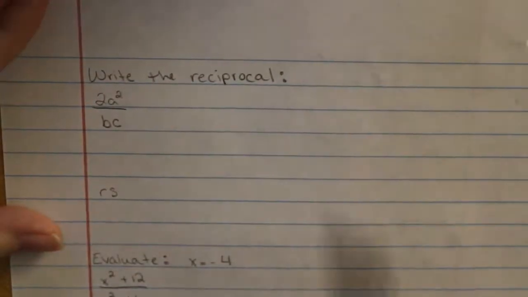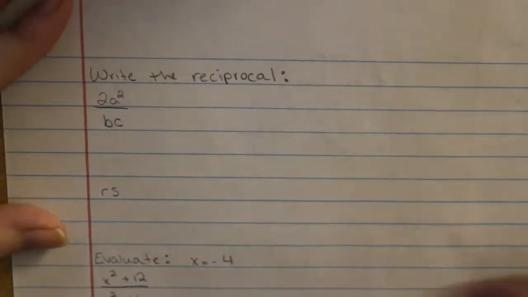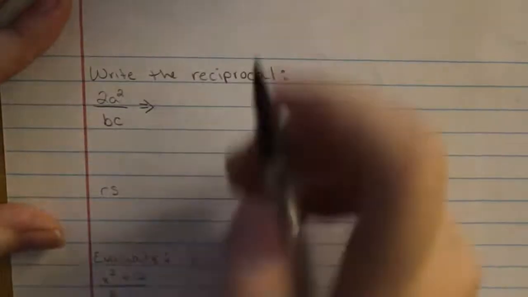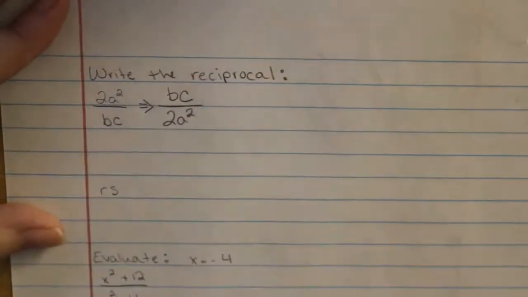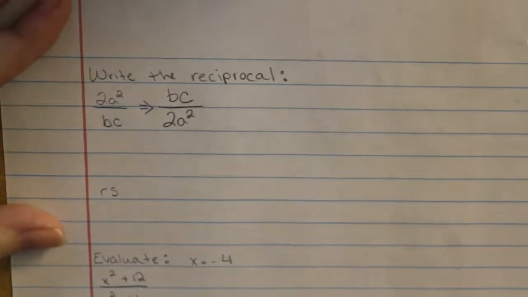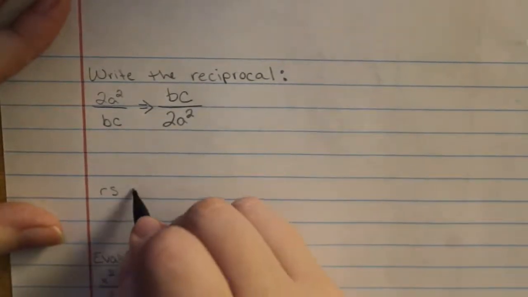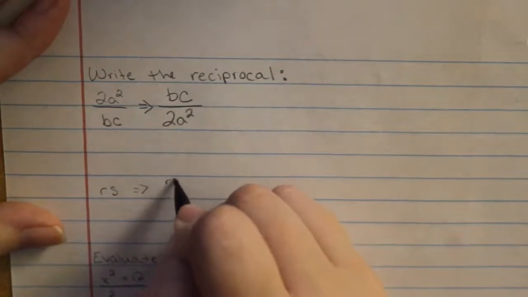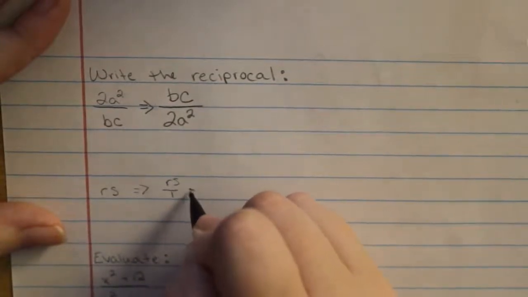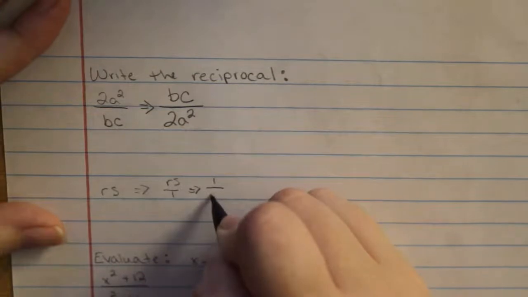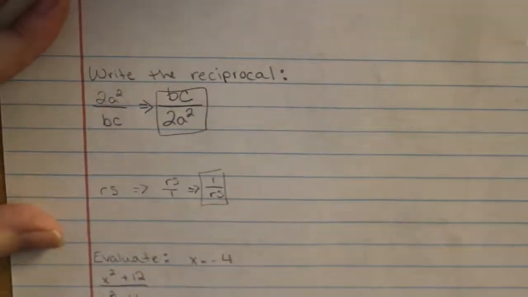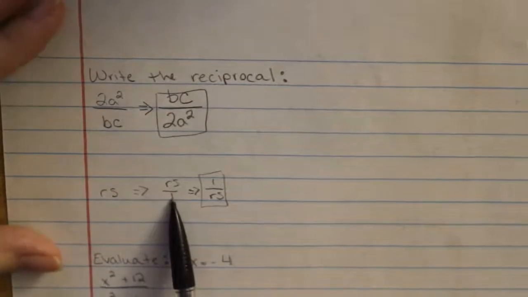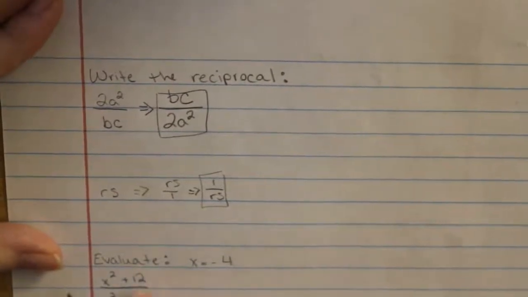So write the reciprocal of the following two equations. So all we're going to do for the reciprocal is we're going to change it to where BC is on top and 2a squared is on bottom. Pretty easy. Reciprocal is just the flip. However, what do I do here? This is like saying RS over 1. So that's going to change to 1 over RS. Again, pretty simple. We're just flipping it. As long as you remember, you can put a 1 underneath anything, will be great there.